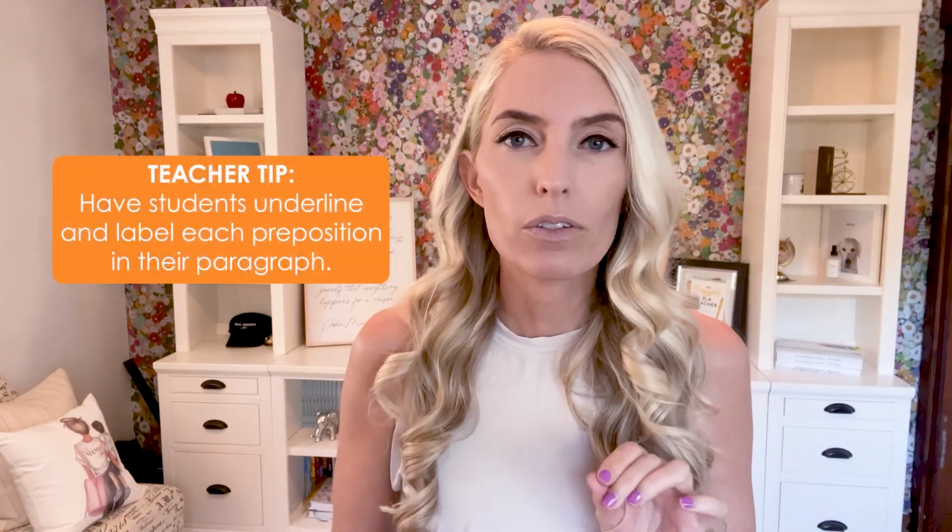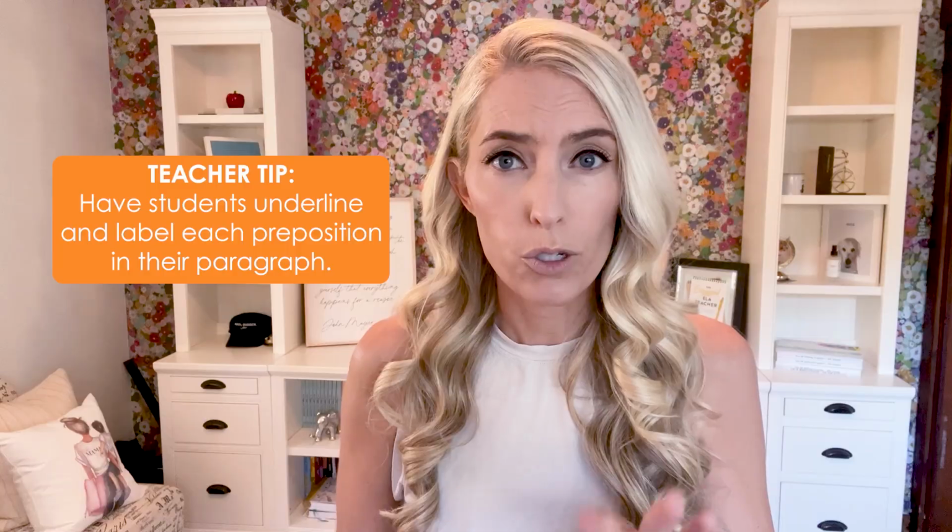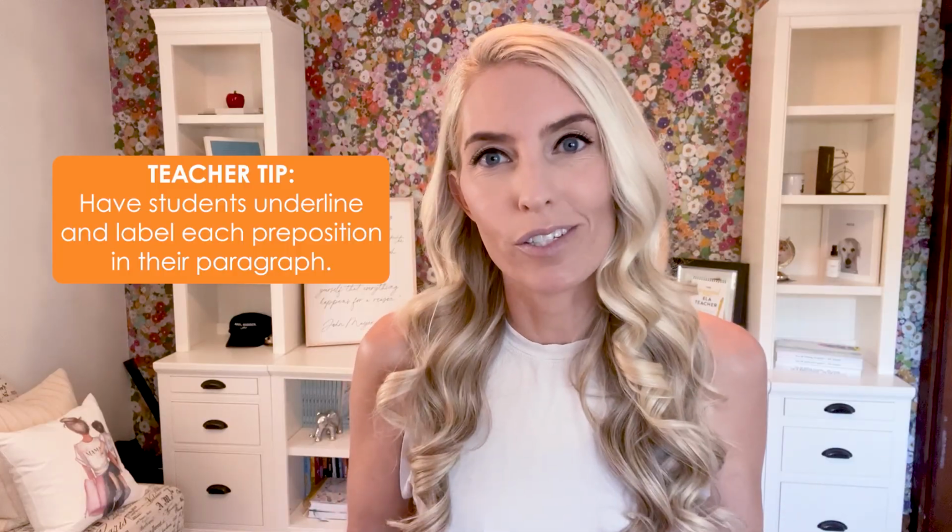And I want to give you a little teacher tip. You can have students underline and label each preposition in their paragraph. It makes it so much faster for you to assess later, and it also gives your students a chance to self-check their usage. Then you can let students share their pictures and their paragraphs with the class, and you can discuss how different groups used prepositions in unique ways and how those choices affected the meaning of their writing.